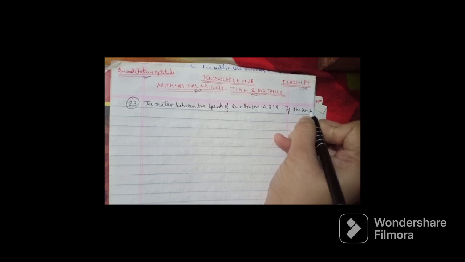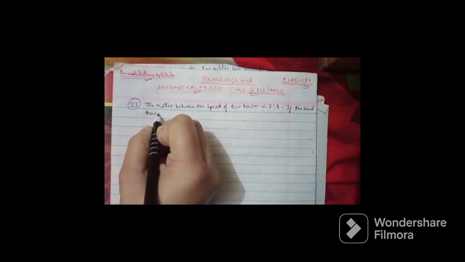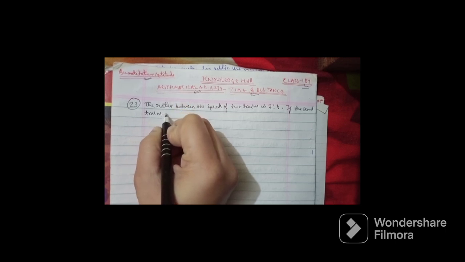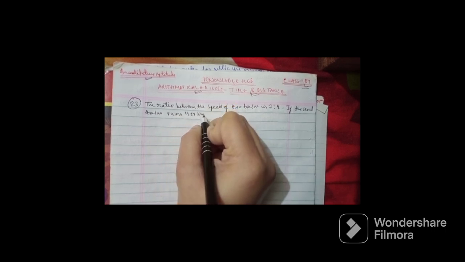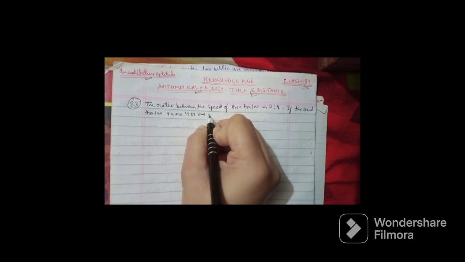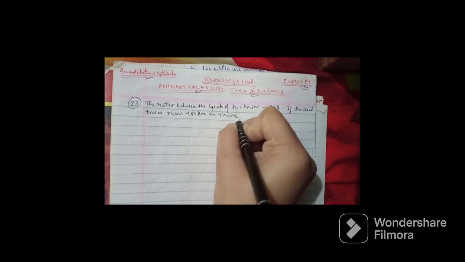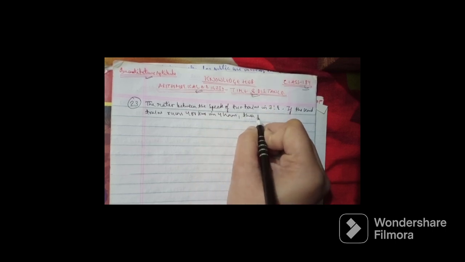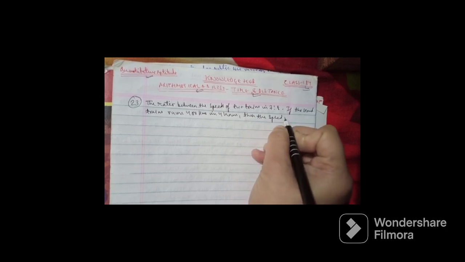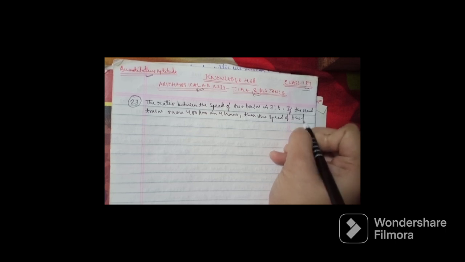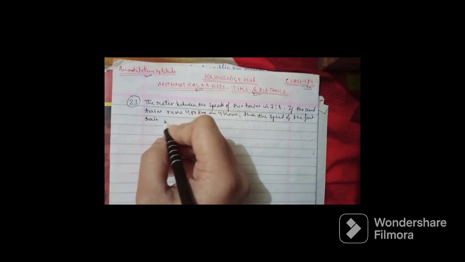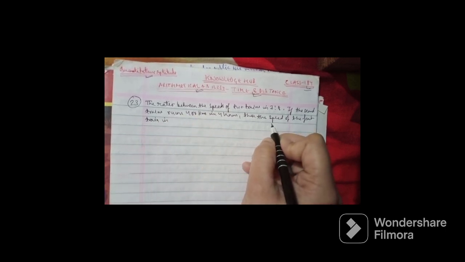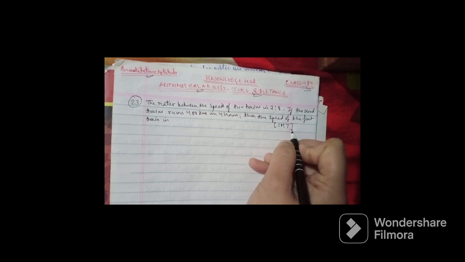If the second train runs 400 kilometers in 4 hours, then the speed of the first train is, and that has been asked in the IMT examination paper.